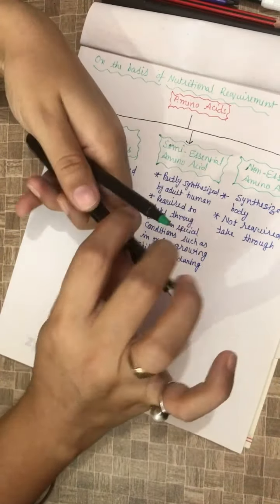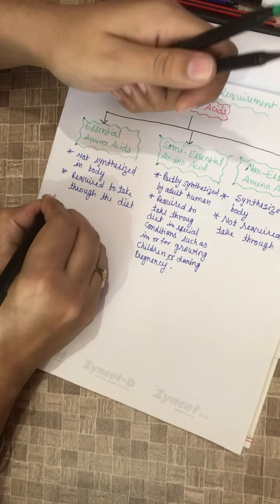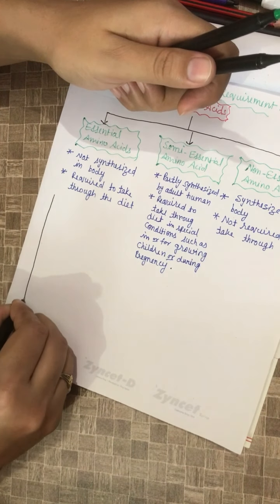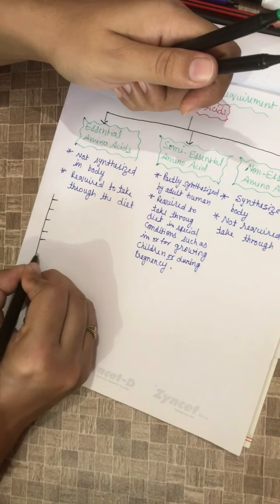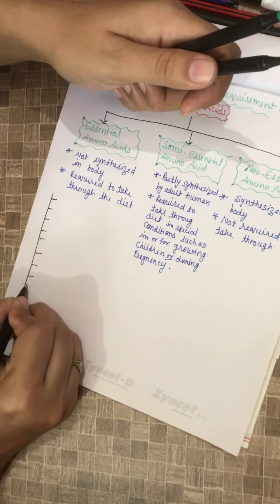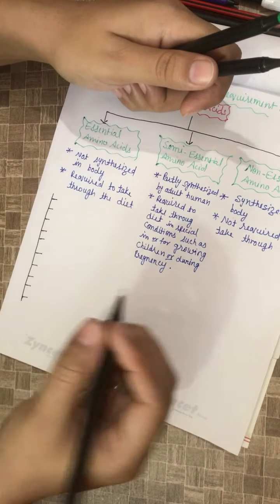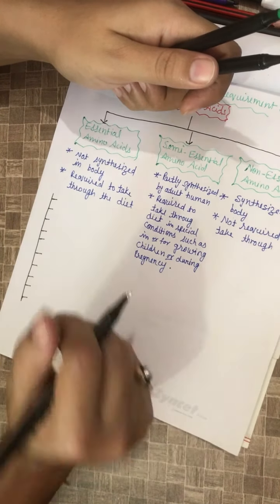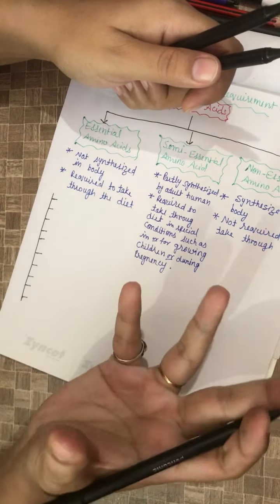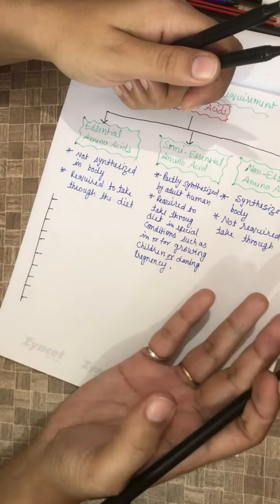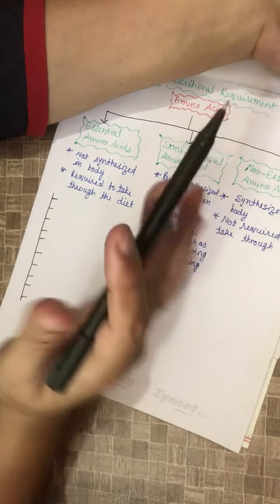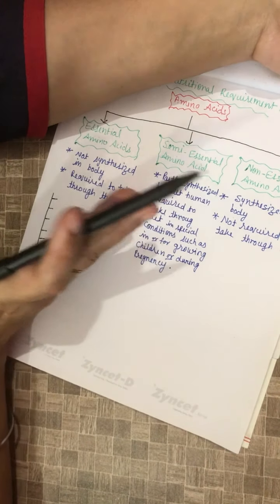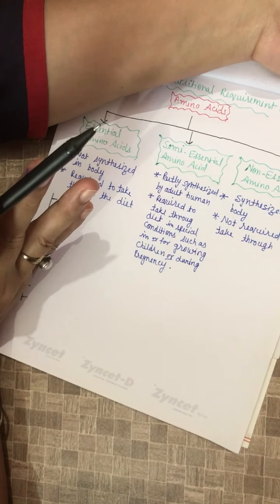Okay, now let's see which amino acid comes under the essential amino acid category and which amino acid comes under the non-essential amino acid and which amino acid is going to come under the semi-essential amino acid. Actually, as we have discussed, semi-essential amino acids are partly synthesized.